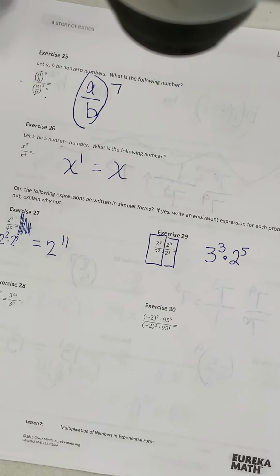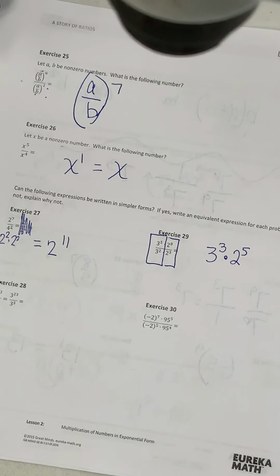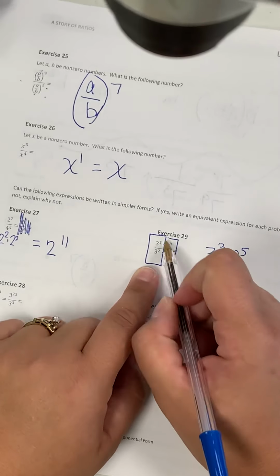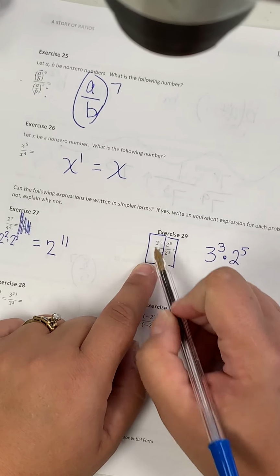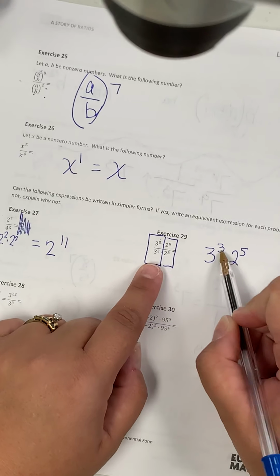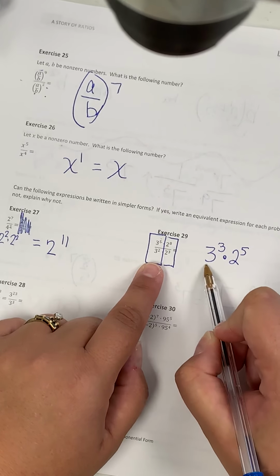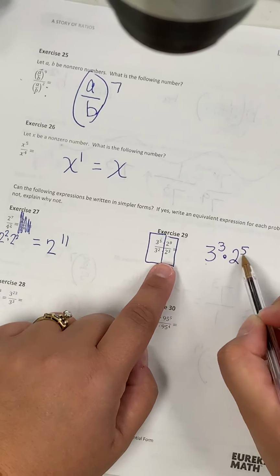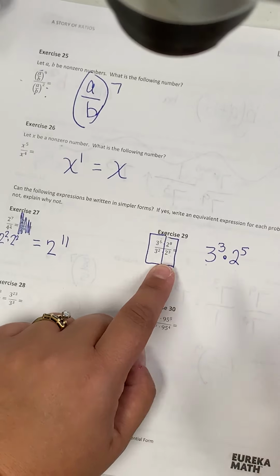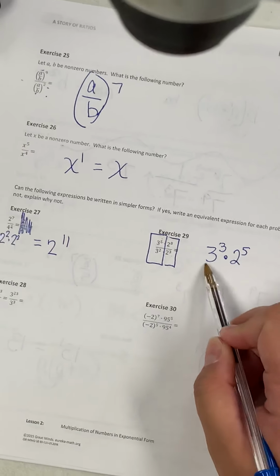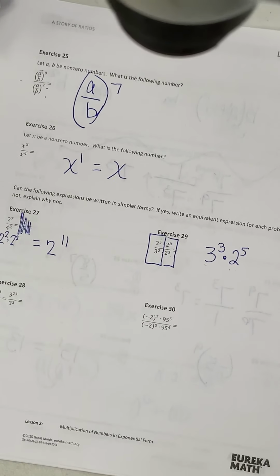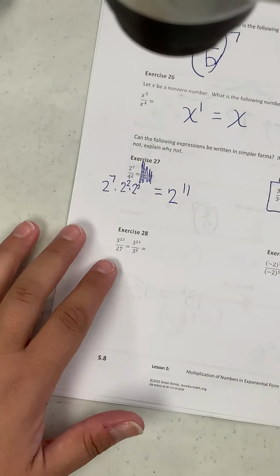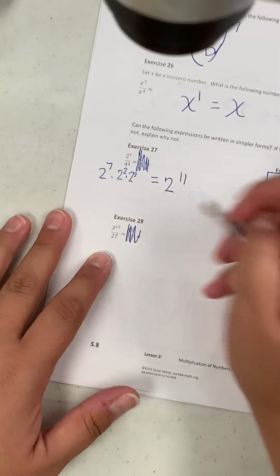Which one? For exercise 29? So the 3's were the same. So 5 minus 2 is 3. The base was 3. Then the 2's were the same. So 8 minus 3 is 5 with the base of 2. But I can't combine these because 3 and 2 have different bases. So look at 28. Scratch this out.